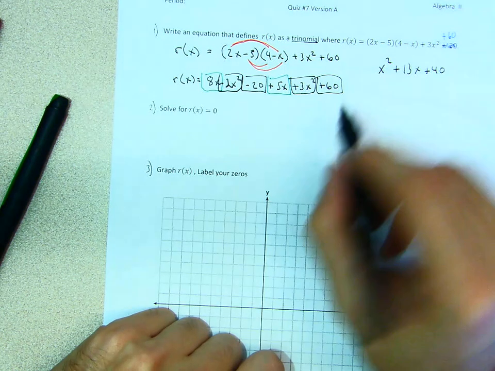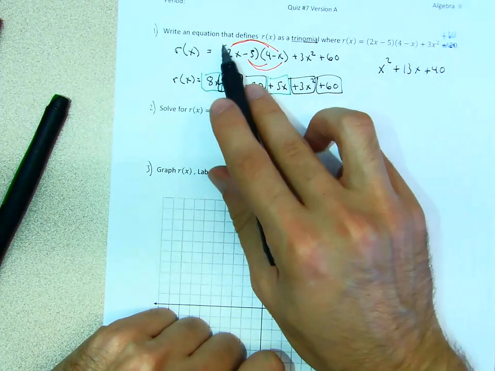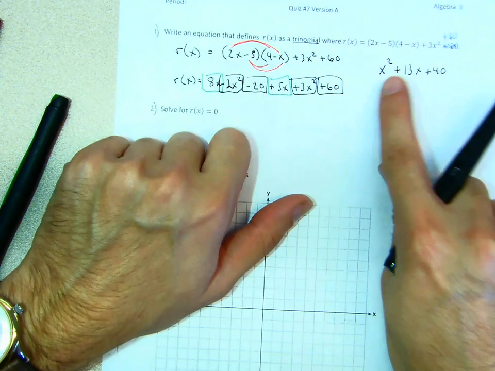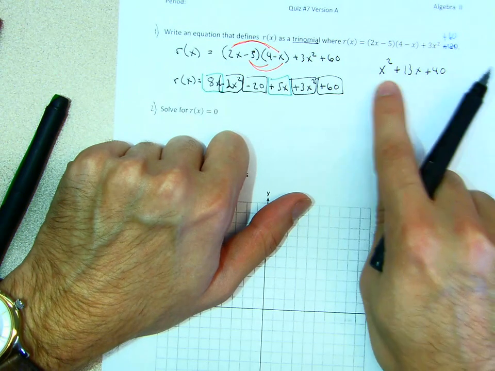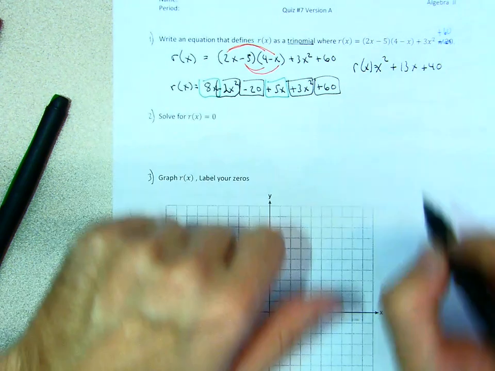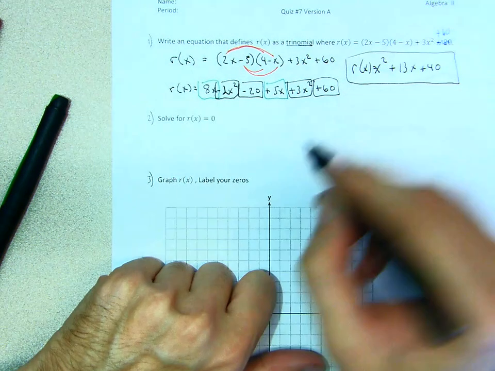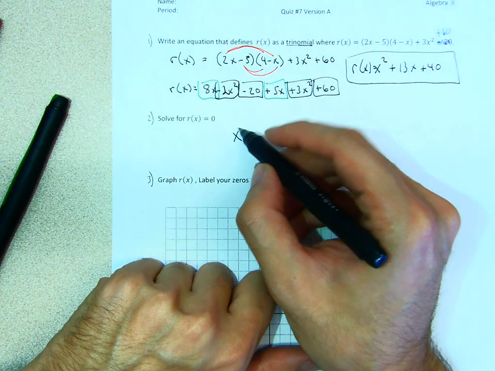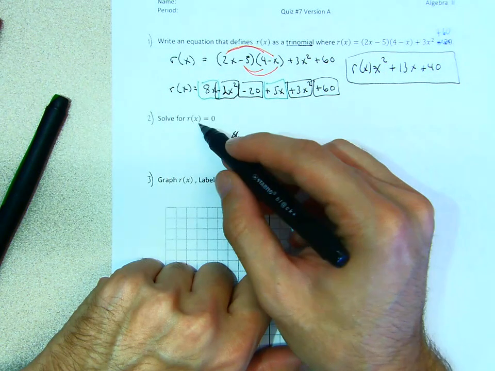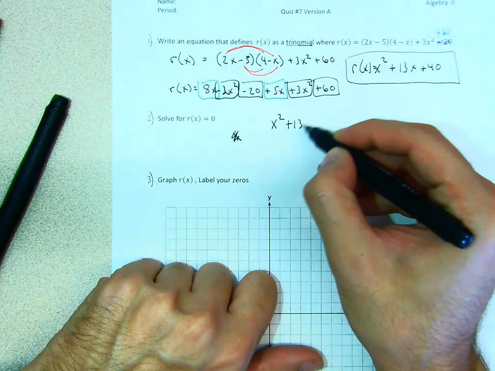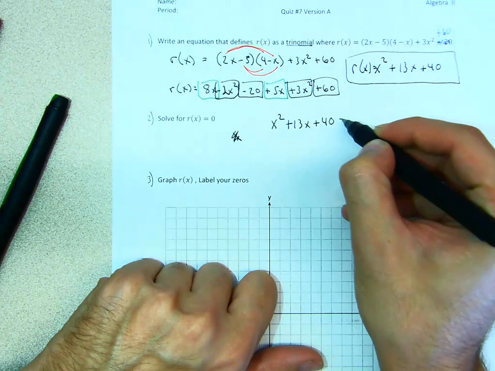And congratulations, we answered what the question was asking from us, right? We defined r of x, we changed this whole entire thing into a trinomial. So this is my r of x, right? Now let's look at the next problem. It says r of x is equal to 0. So now here we're going to take this r of x and we're going to make it equal to 0. So what is my r of x? It's x squared plus 13x plus 40, and it equals 0.